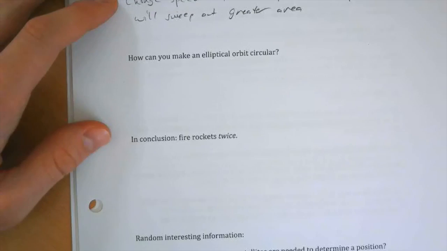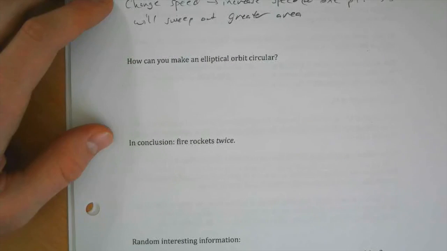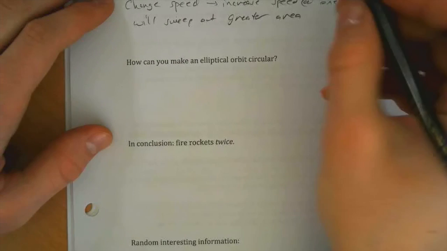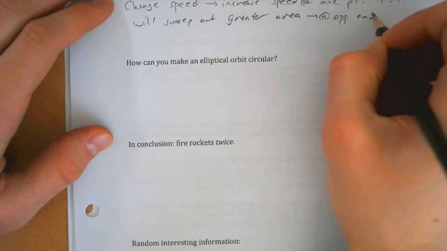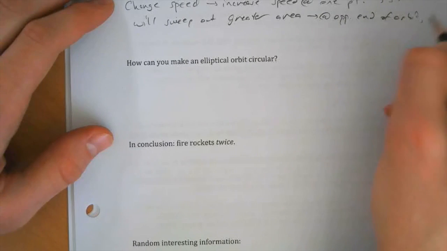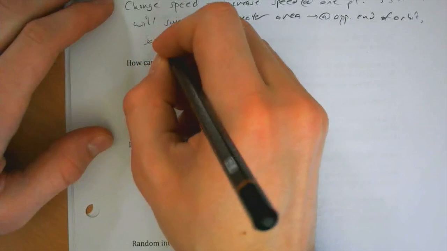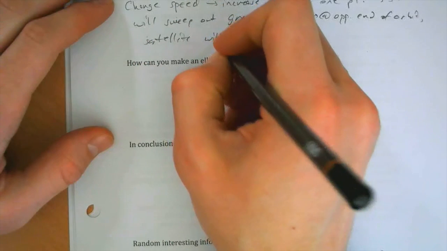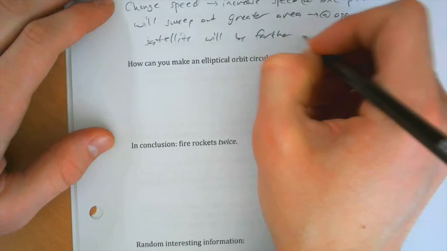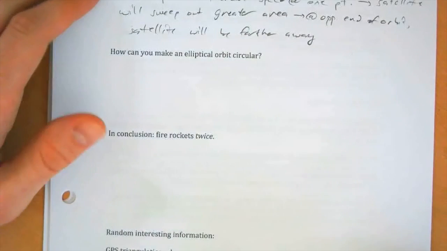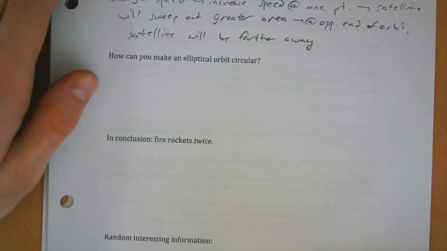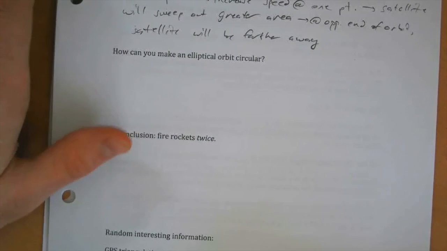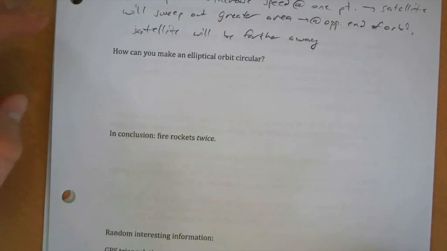And so, in order to maintain that, at the other opposite end of the orbit the satellite will be farther away, because if you get it going faster all of a sudden, then it's going to have to slow down. It can't stay in the same orbital radius with a greater speed.